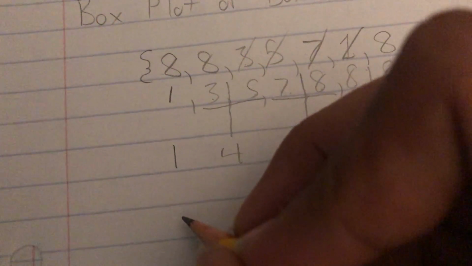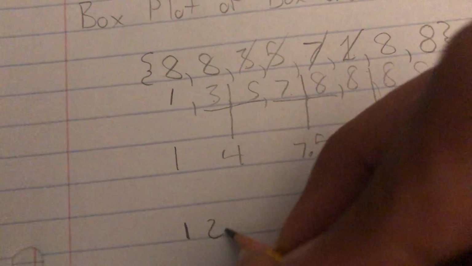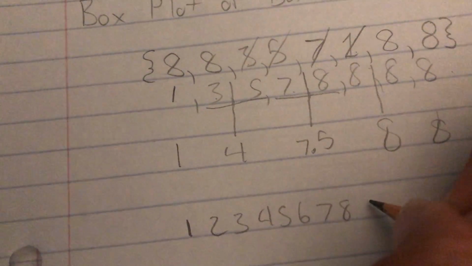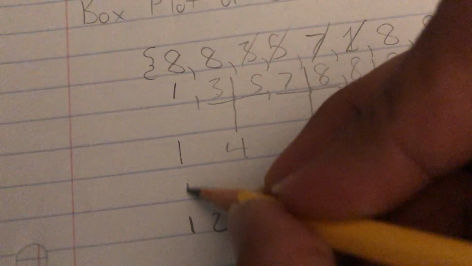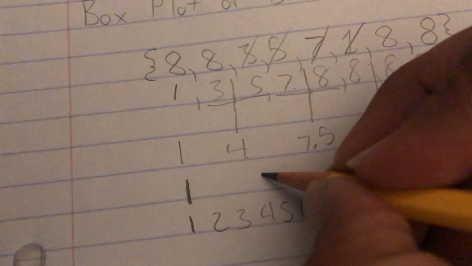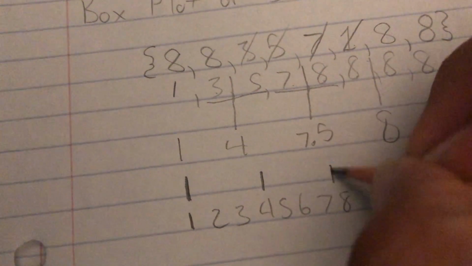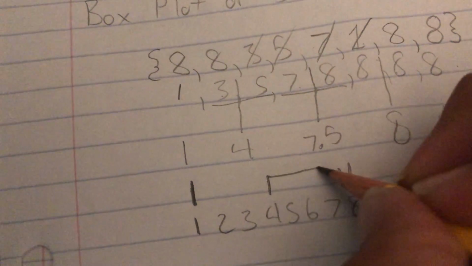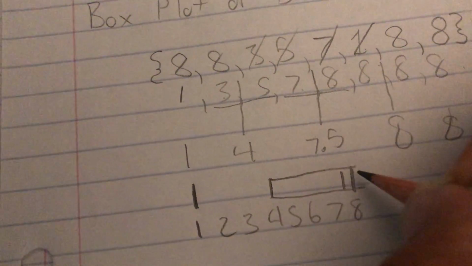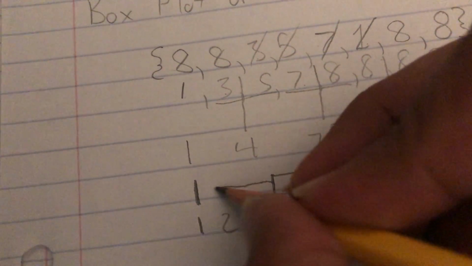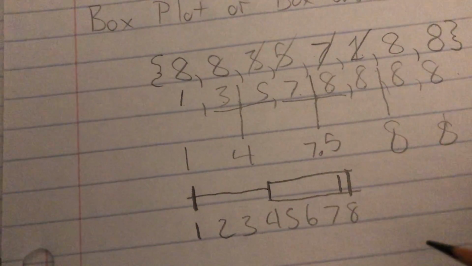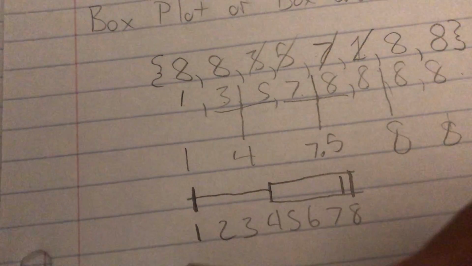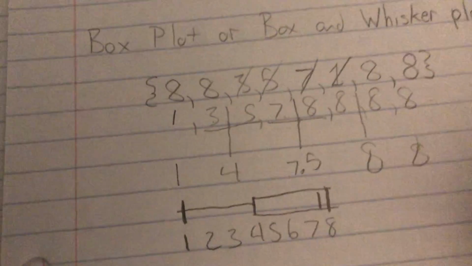So now I'm going to write all the numbers. 1, 2, 3, 4, 5, 6, 7, 8. And now the first line is going to be on 1. The second one's going to be on 4. Next one's going to be on 7.5. Then on 8, and then on 8 again. So the box plot is fully over here. And that's the way this box plot looks. Okay, so all the information is on the right, which would mean a negative skewed information.